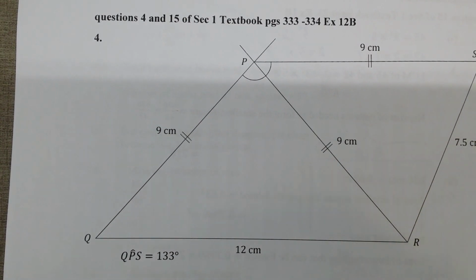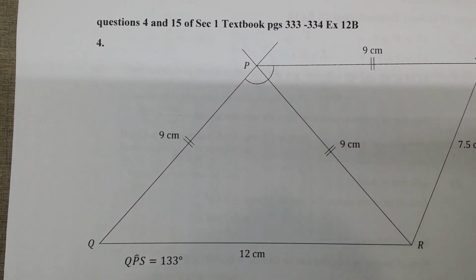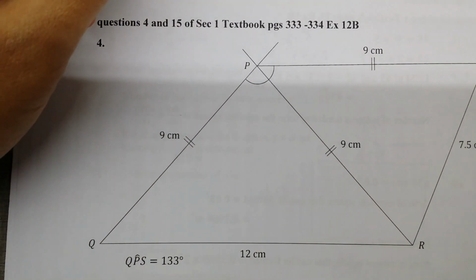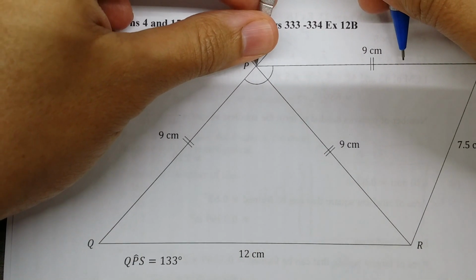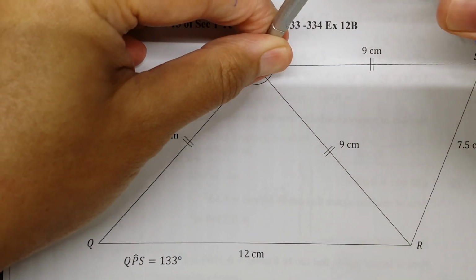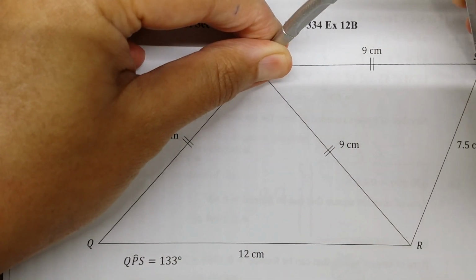So let's take a look at this. 9 cm. Go and measure 9 cm. This may not be correct, because this is provided by the textbook, and when I print it out, the diagram may shrink. So by right you have to measure 9 cm on your ruler, then draw a 9 cm arc.